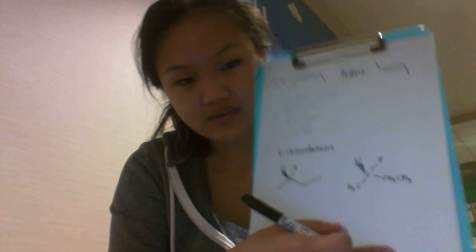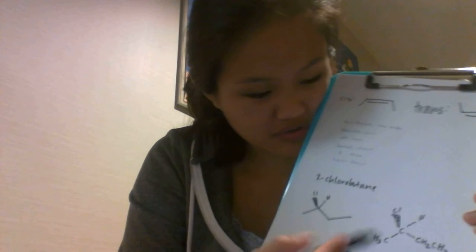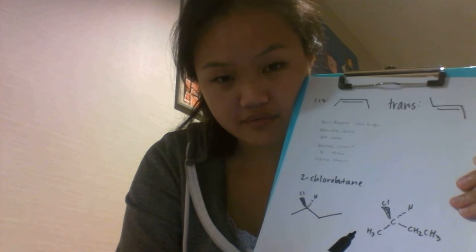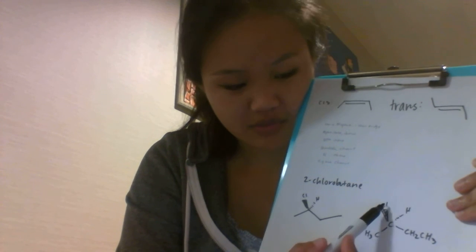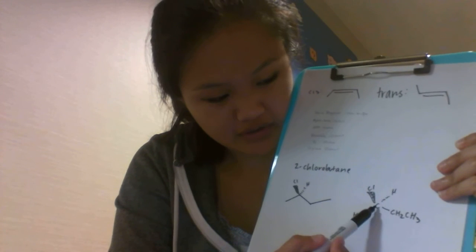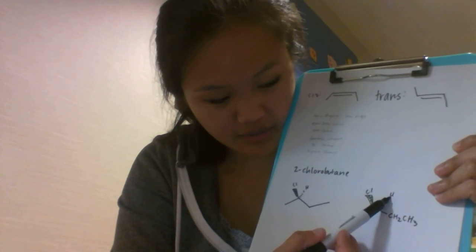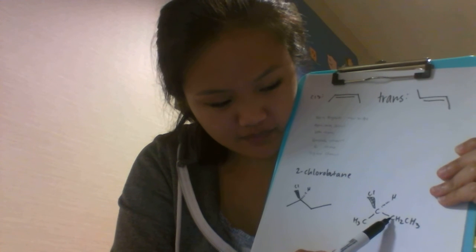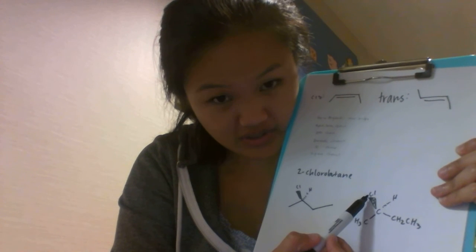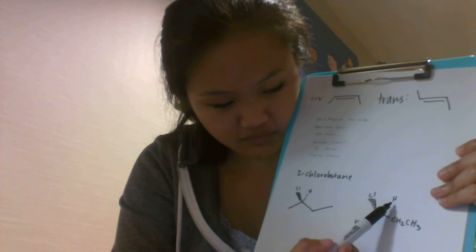So how you assign priority is that you don't add it up, you go based off of the highest atomic number that's directly attached. So we're going to start here. Directly attached is an H, which has an atomic number of 1, a carbon, 6, another carbon of 6, and a chlorine, which is 17. Since 17 is higher than 1, 6, and 6, this is the highest priority.